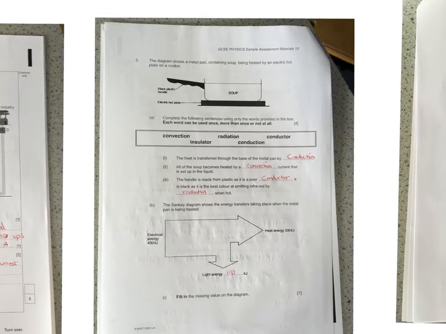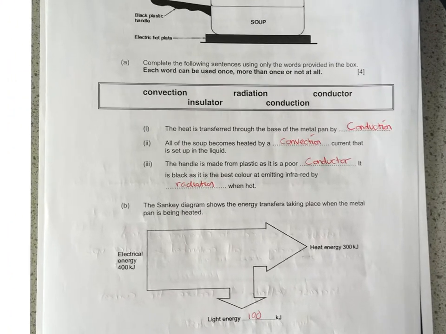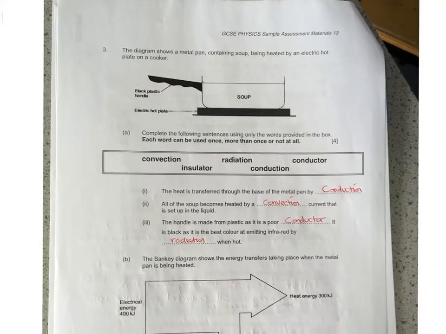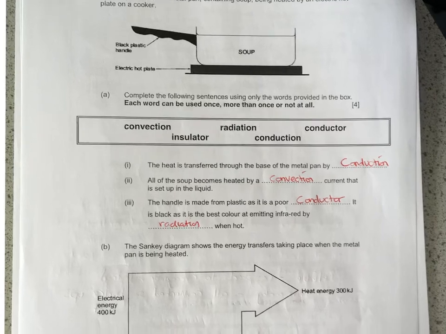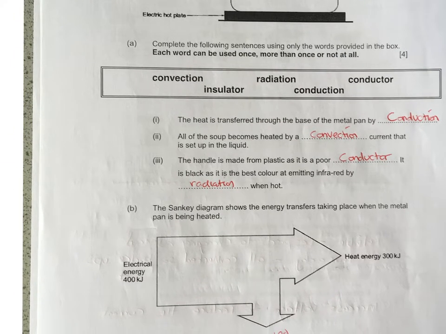Next page then. This is a heat transfer question. It's got a little bit of a diagram there showing what's happening. You've got some soup, which is obviously a liquid.